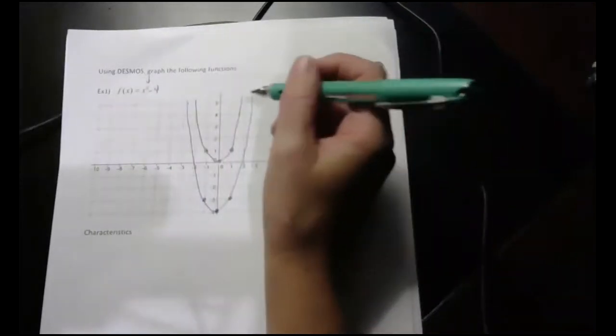Oops, I said to dash it. I completely forgot. But what I want on these graphs is for you to be able to look at the parent function and then how you transformed it. So your notes should look something like this. All right, let's go to the next one.